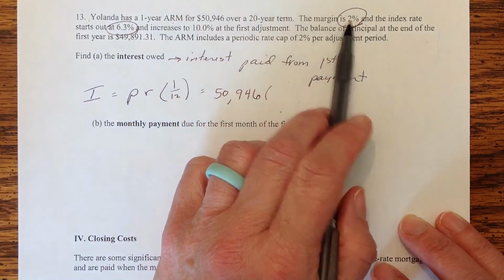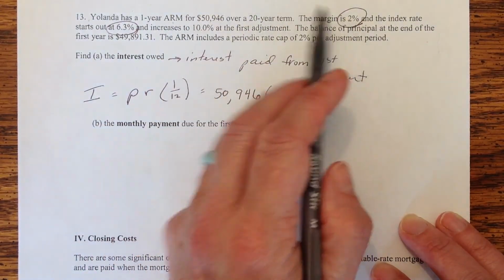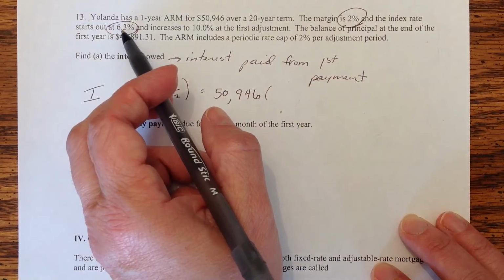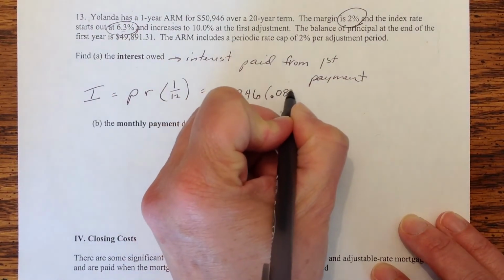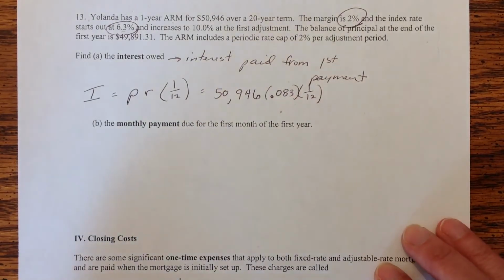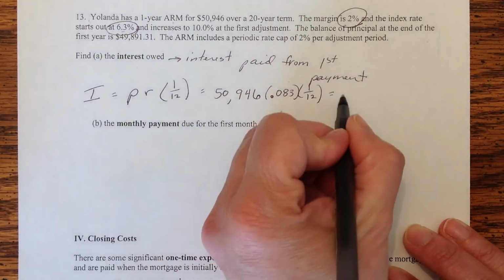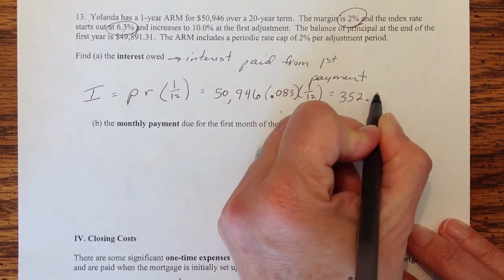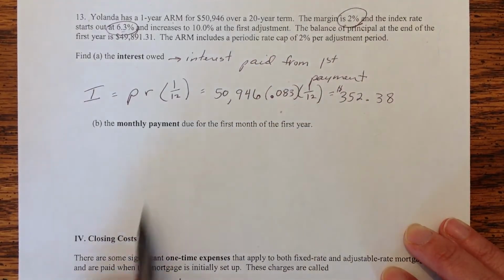We take our margin plus our rate. So we take 2 plus 6.3 and get 8.3%, which we write as the decimal 0.083. We multiply this by 1/12 because we are just interested over the first month. So you get $352.38 of the first payment goes to interest.